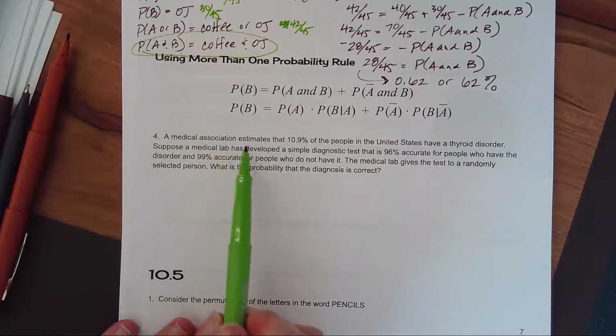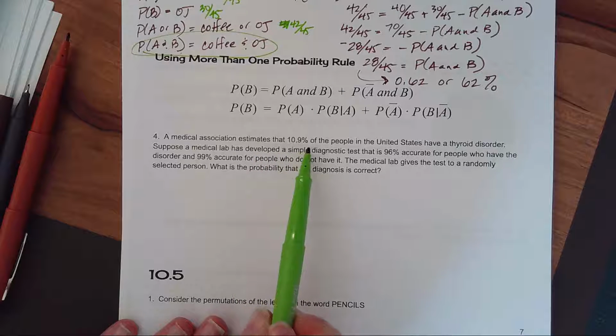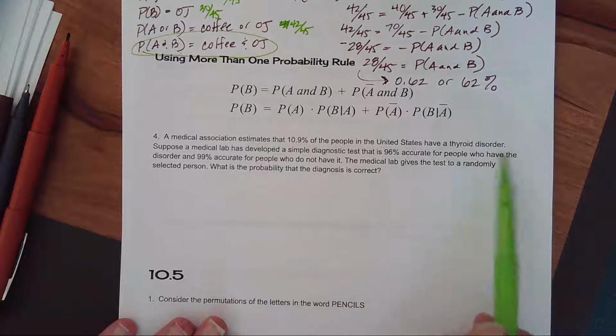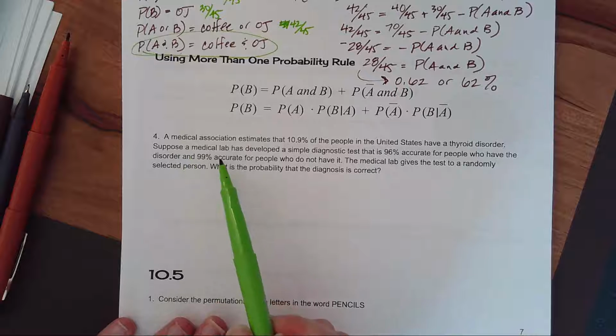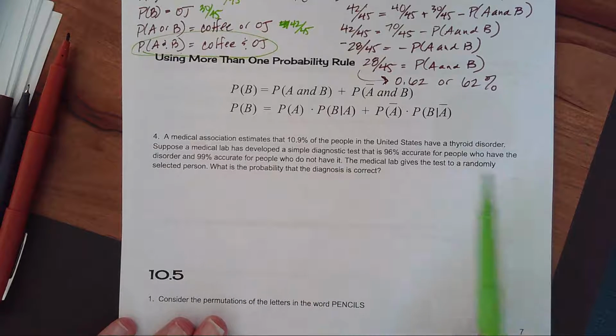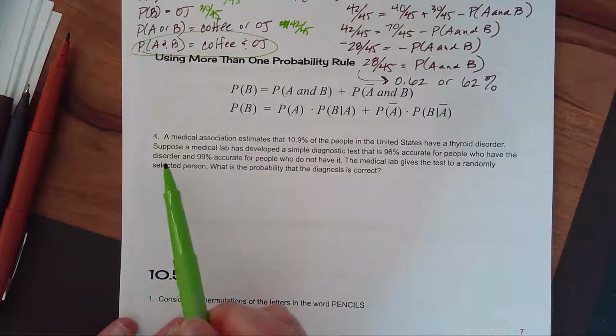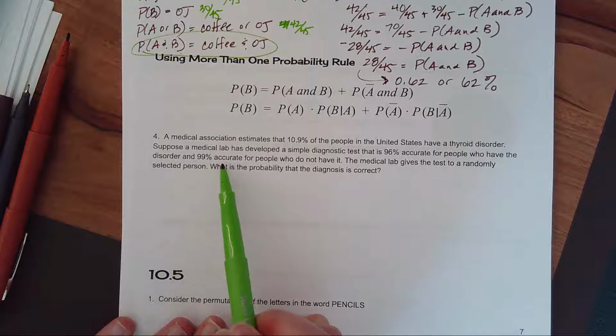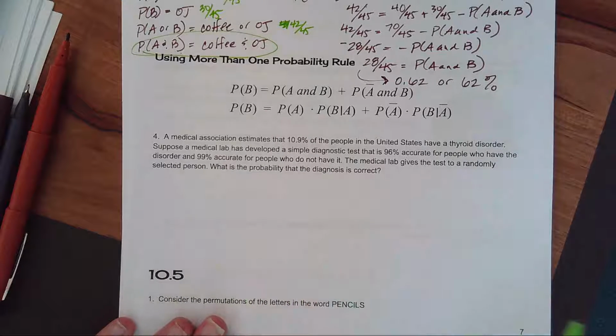A medical association estimates that 10.9% of the people in the United States have a thyroid disorder. Suppose a medical lab has developed a simple diagnostic test that is 96% accurate for the people who have the disorder and 99% accurate for the people who do not have it. The medical lab gives the test to a randomly selected person. What is the probability that that diagnosis is correct?